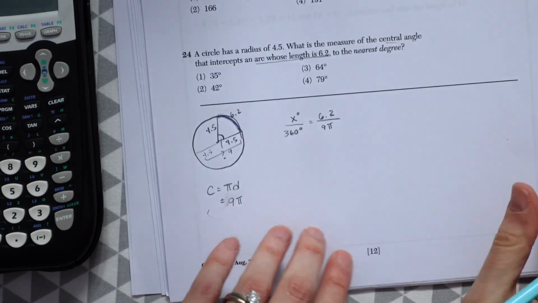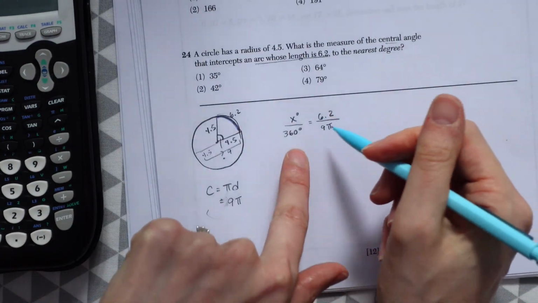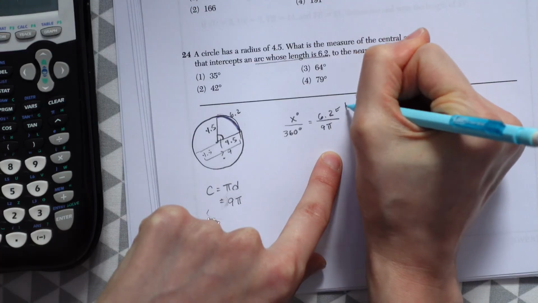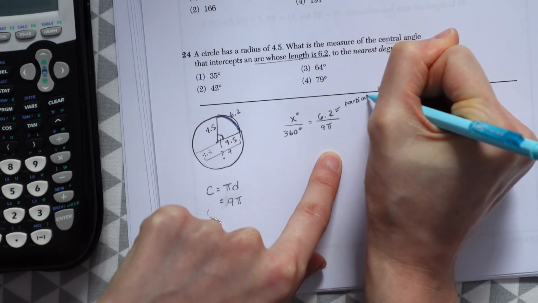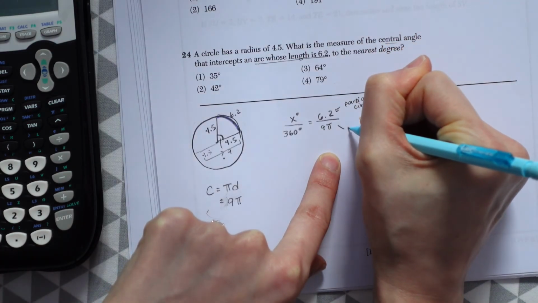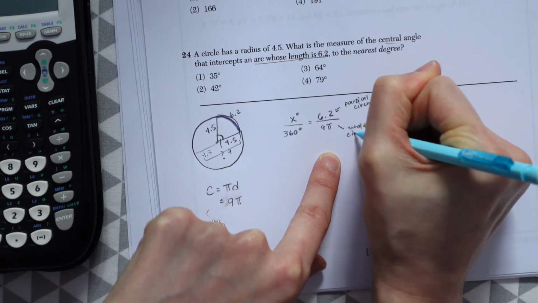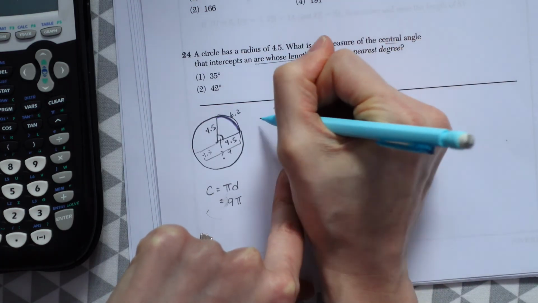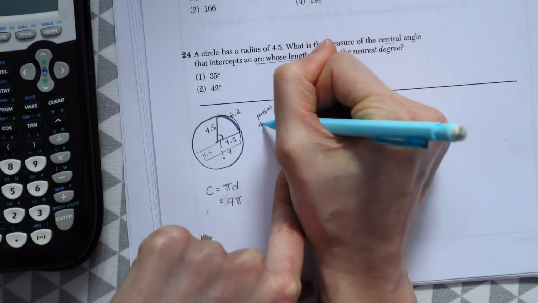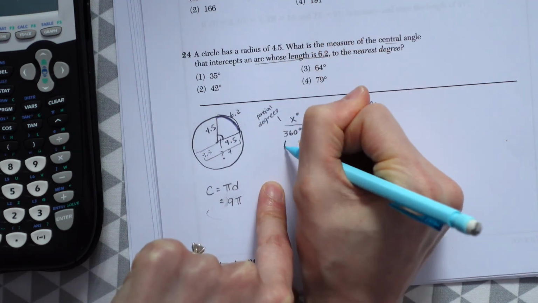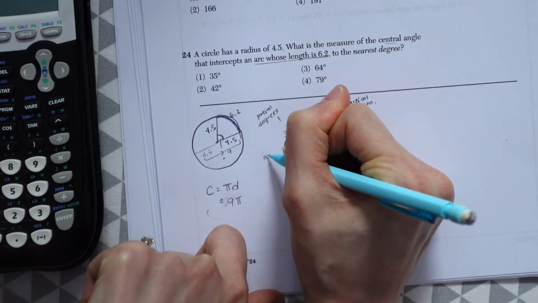So I'm just going to label everything where each part of this came from. This is partial circumference, whole circumference, partial degrees, and then all degrees of a circle.